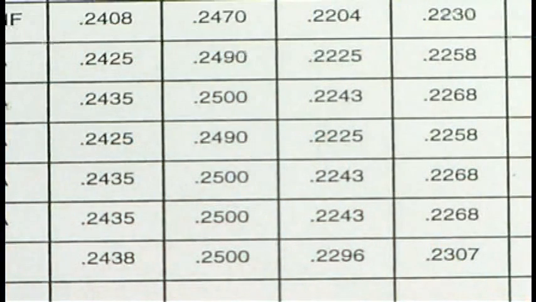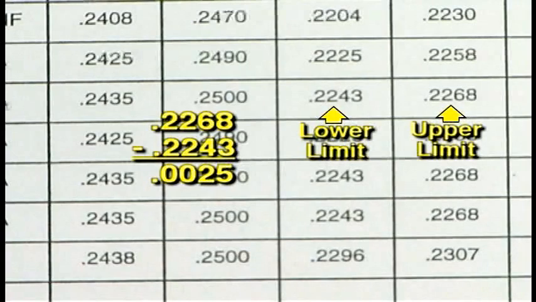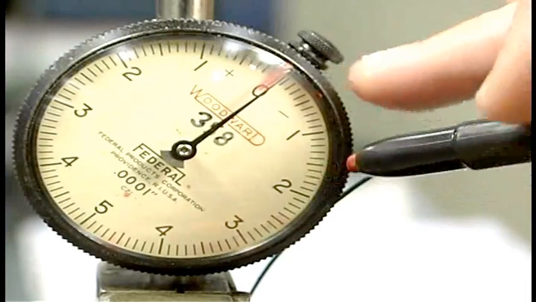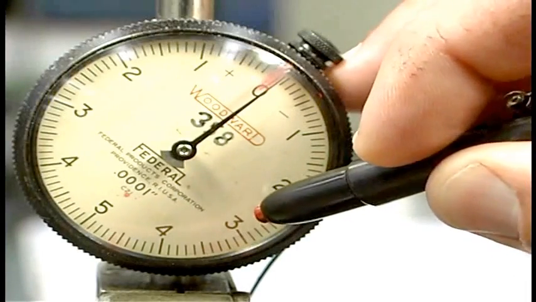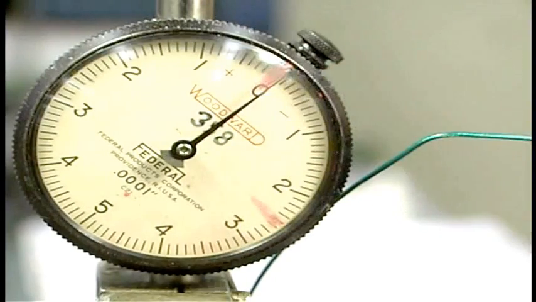According to the thread specifications, the lower limit is 224 thousandths and 3/10ths. The difference between these is 2 thousandths and 5/10ths. Therefore, a distance of 2.5 thousandths is marked on the dial as the lower limit for this thread measurement.